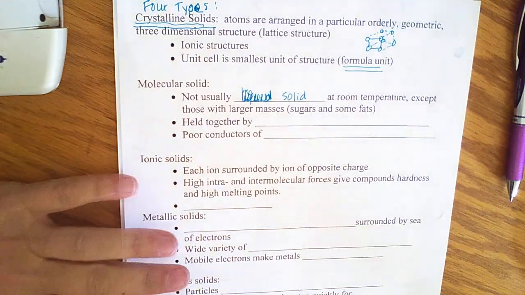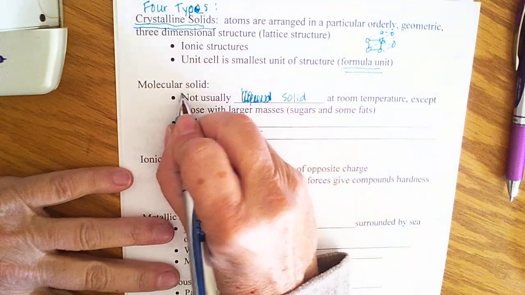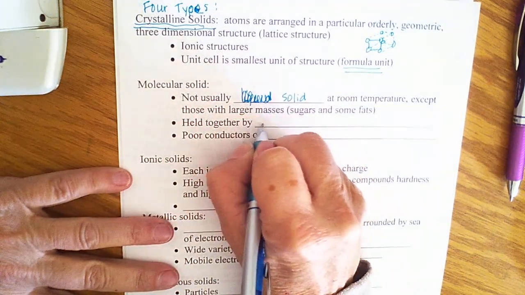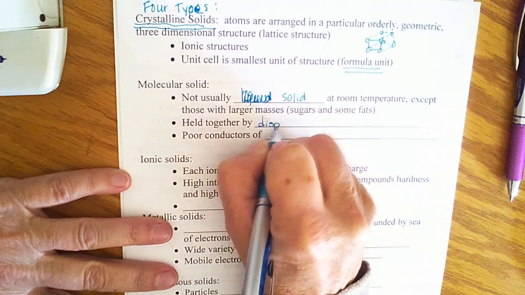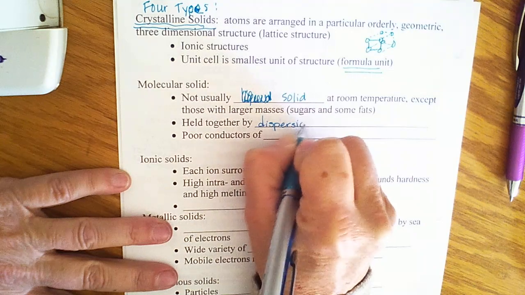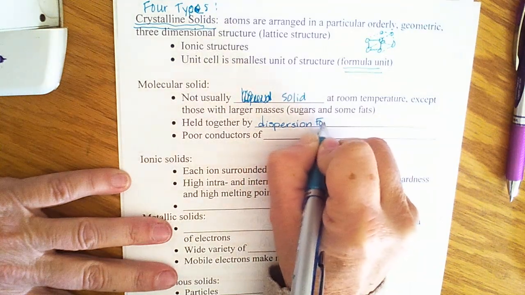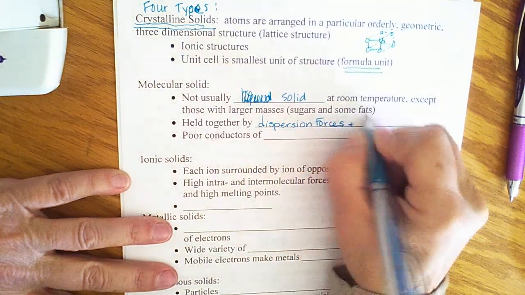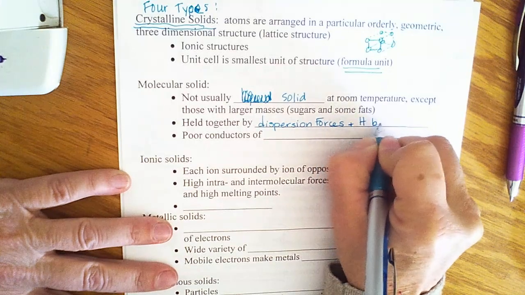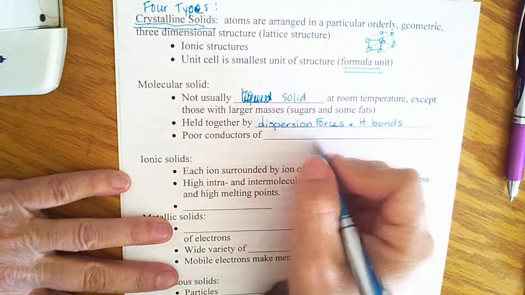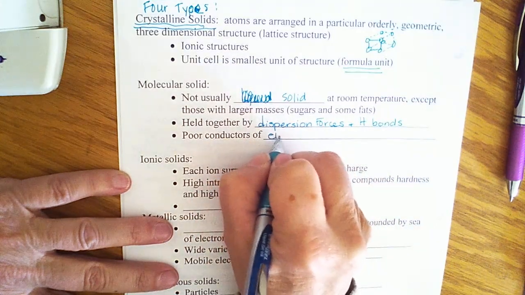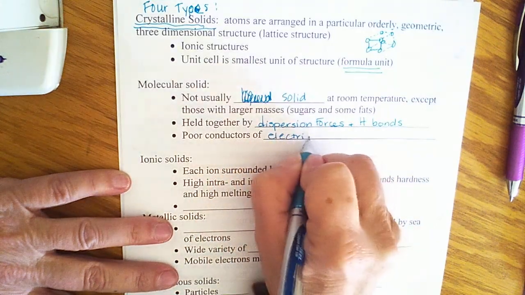Molecular solids are held together by dispersion forces and hydrogen bonds. Both of these are included, and they're very poor conductors of electricity and heat.